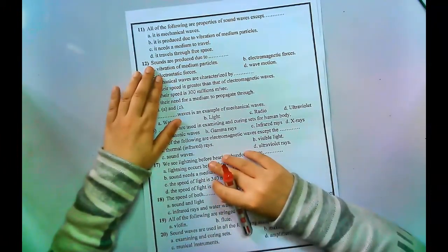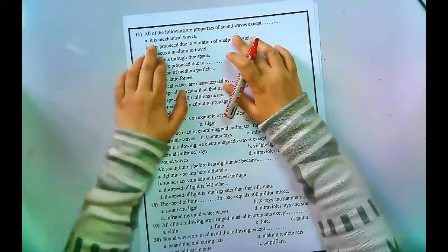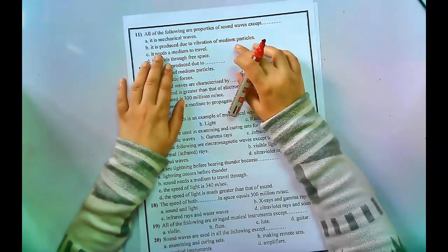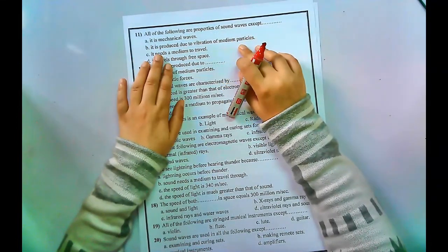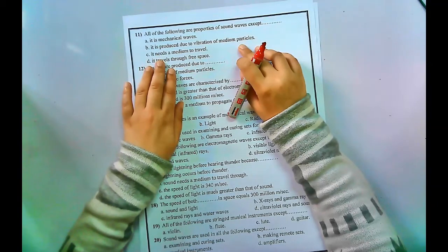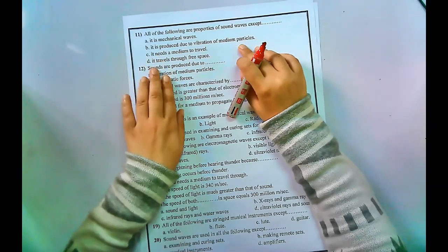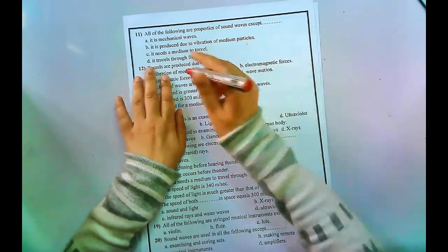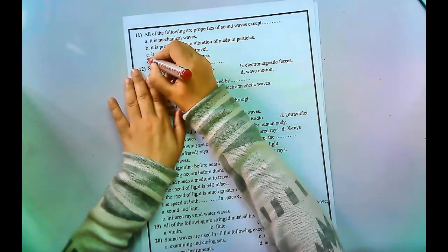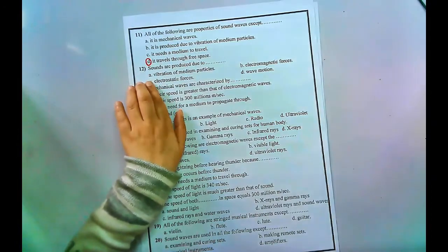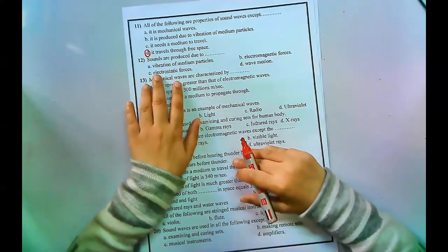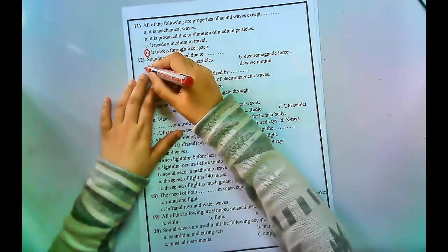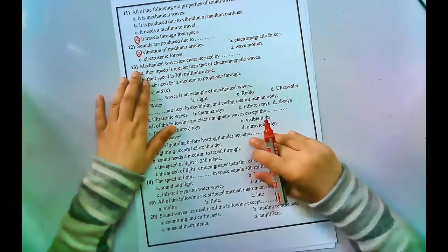All the following are properties of sound waves. Sound is mechanical, yes. It's produced from vibration of medium, yes, because mechanical waves need a medium. It needs a medium to travel, yes. It travels through free space, no. It can't travel through free space because it's mechanical, it's not electromagnetic. Sound is produced due to vibration of the medium particles.